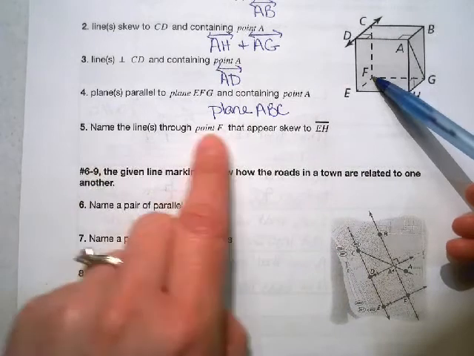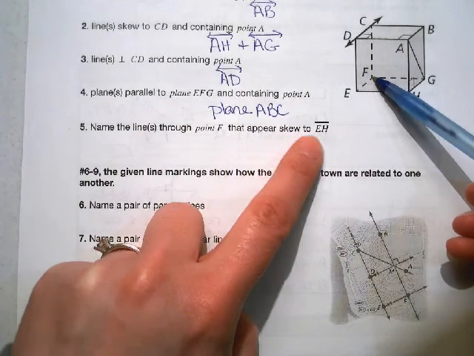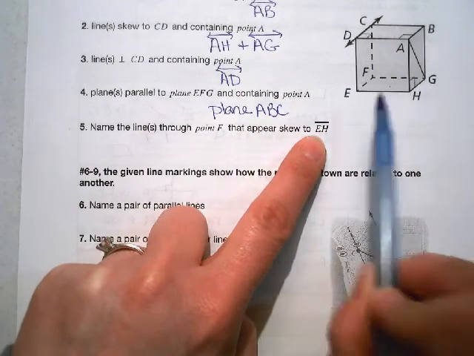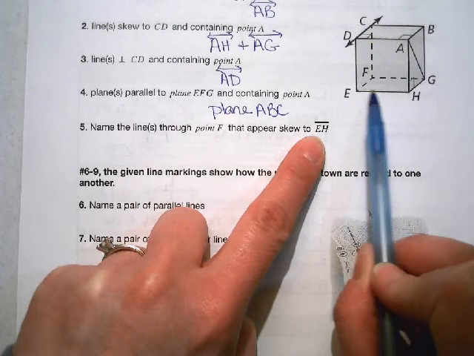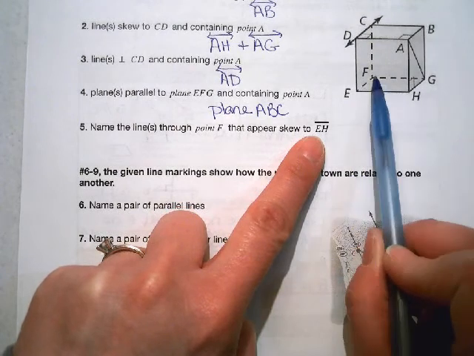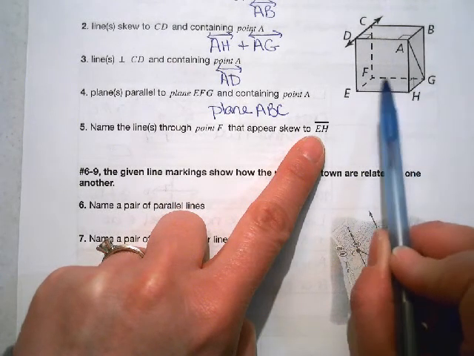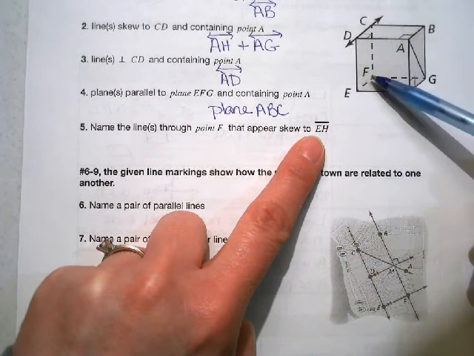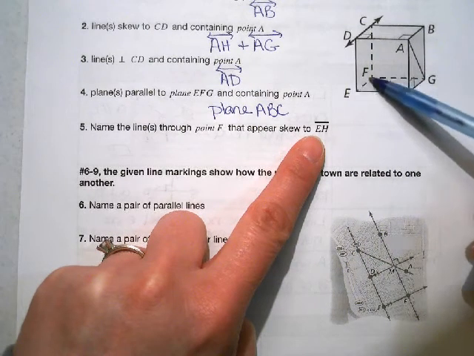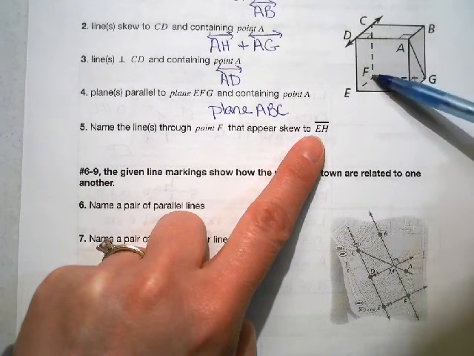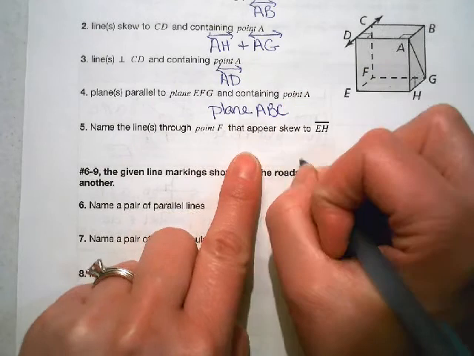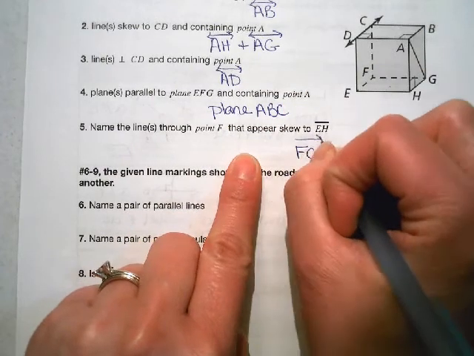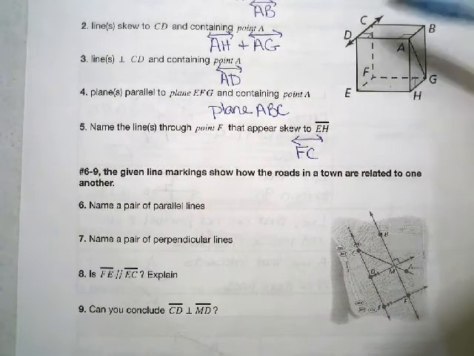All right, number 5. Name the lines through point F that appear to be skew to EH. So here's EH, and it wants it to be skew. So it cannot be FG because that's parallel. It cannot be FE because it would intersect. So it has to be FC.